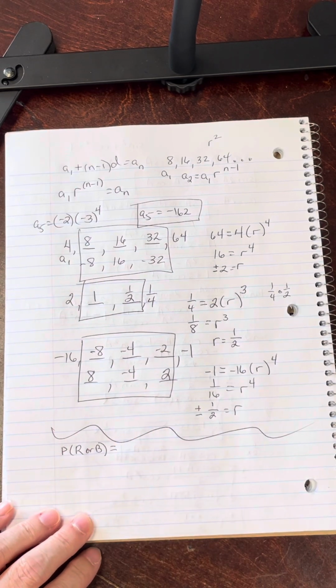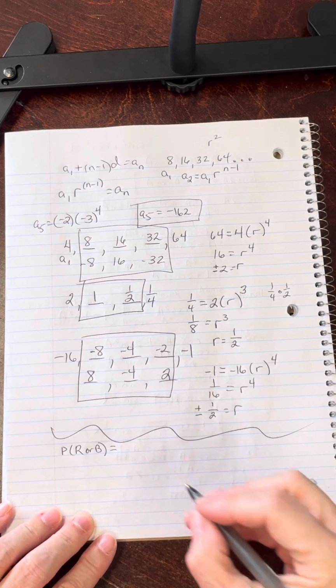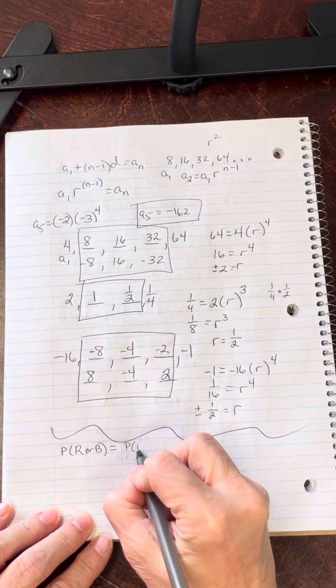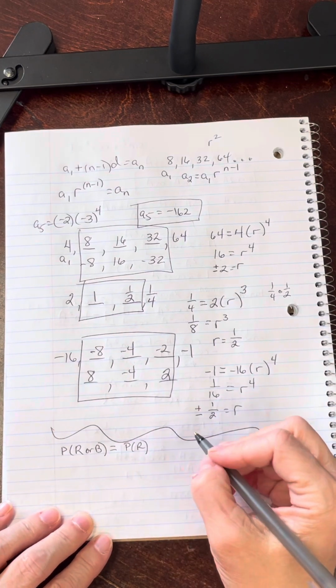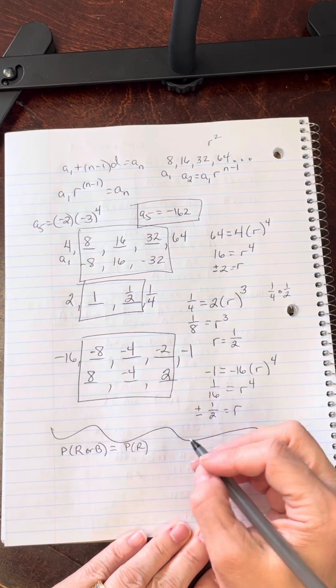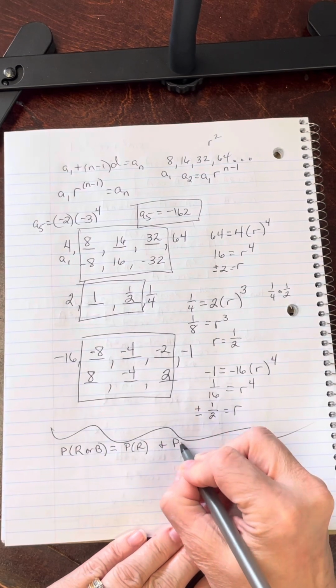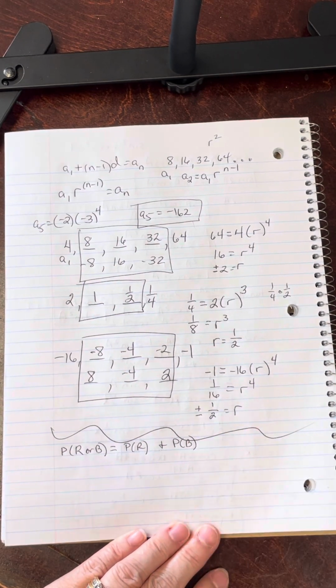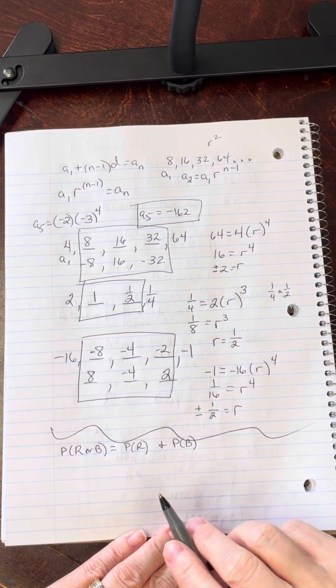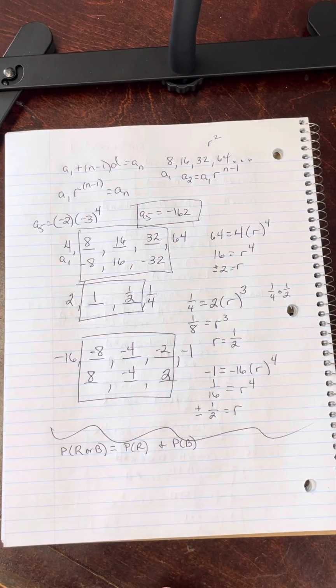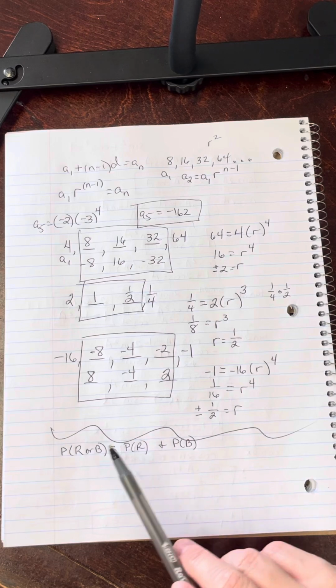And the way we do that is by finding the probability of it being red, and we combine that with the answer for the probability of getting a blue. Is it possible to get a red and a blue? No. So these are mutually exclusive events.